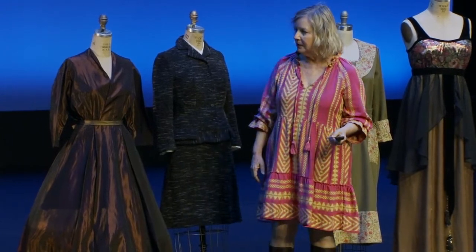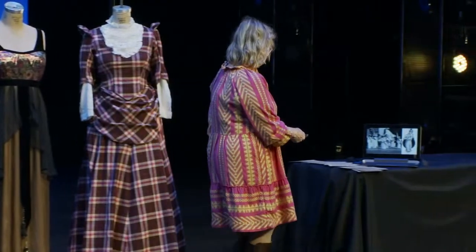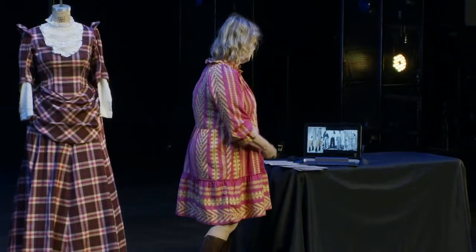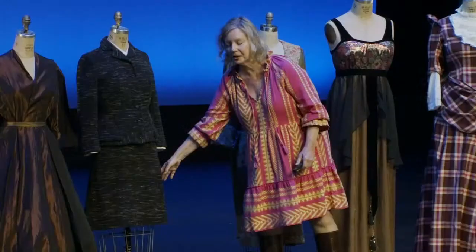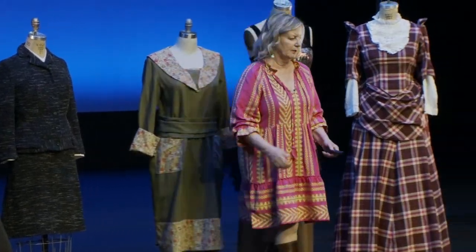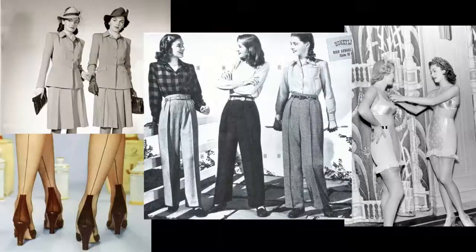Then we have, let me just see, I'm not keeping up with my slides, sorry. So we have the 40s. The slides you're seeing are the women in these suits, and they were also wearing pants more frequently, which was very looked down upon in the 30s. And then the corsetry, it slims this whole part of the body. It's a long corset, so it's different like that. Pearl Harbor, yes.